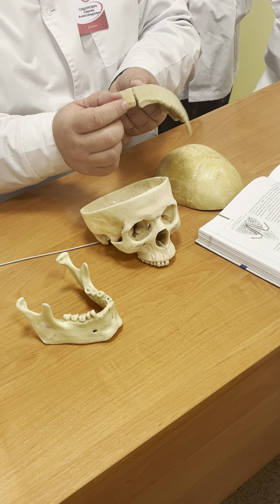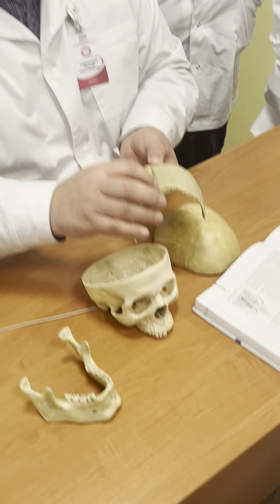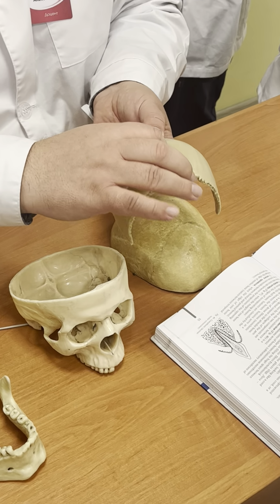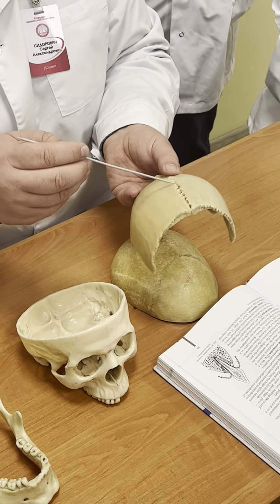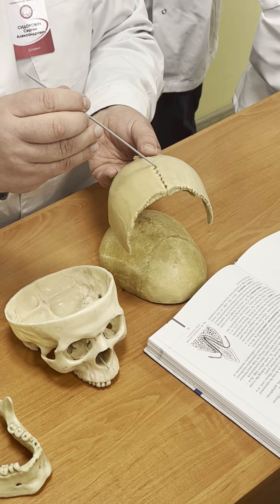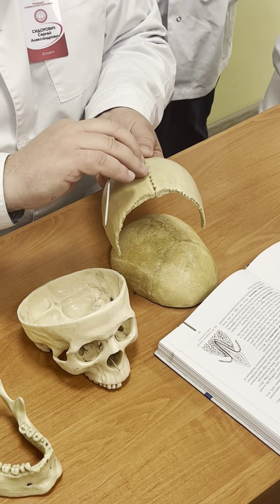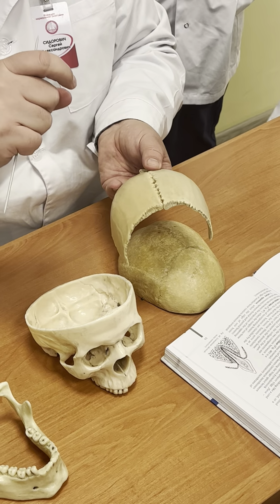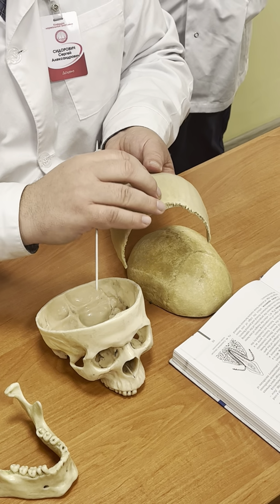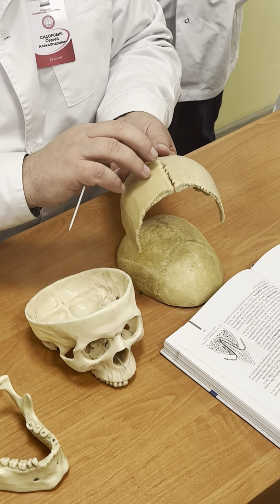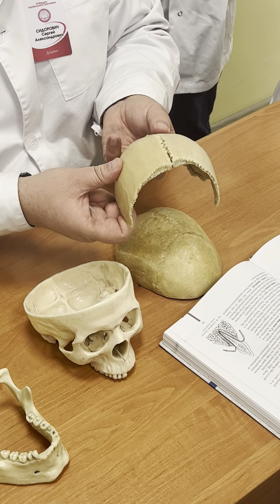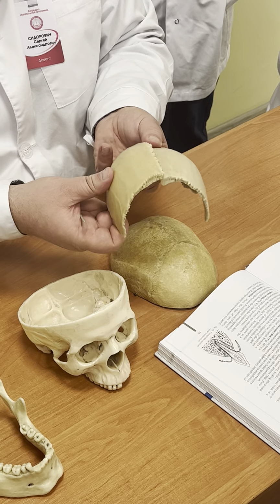and these temporal bones join together. These parietal bones join together with the help of connective tissue between this and this bone. Inside of this sutura sagittalis, we have short fibrous tissue, that is connective tissue that joins this and this bone. If we destroy this connective tissue, we can separate bones like Lego.